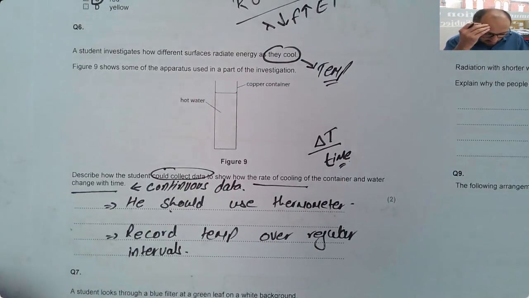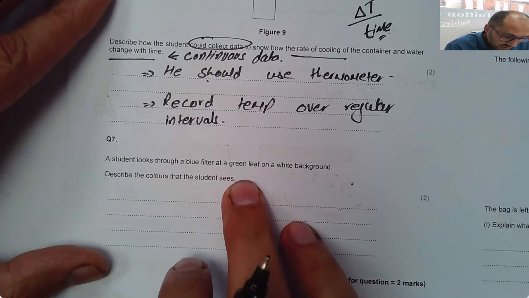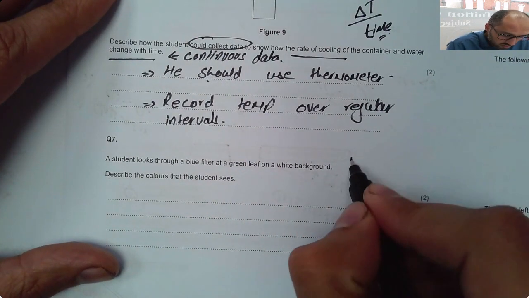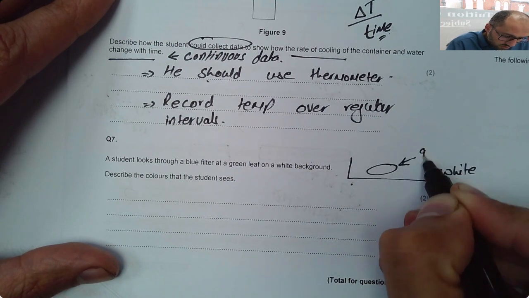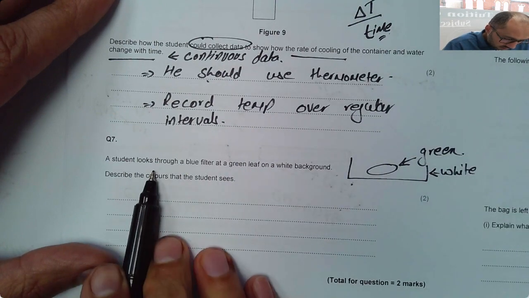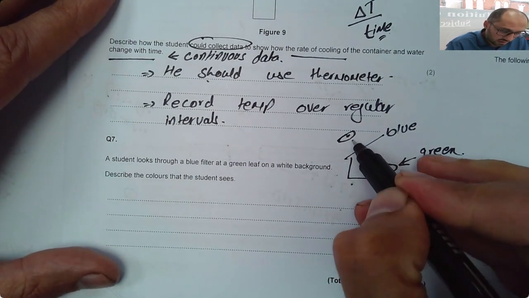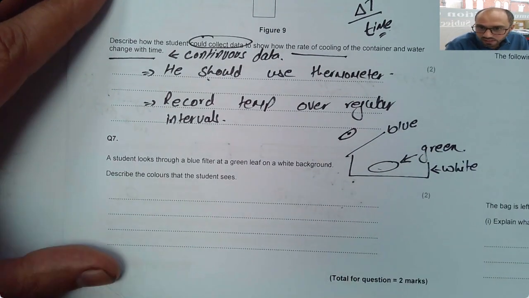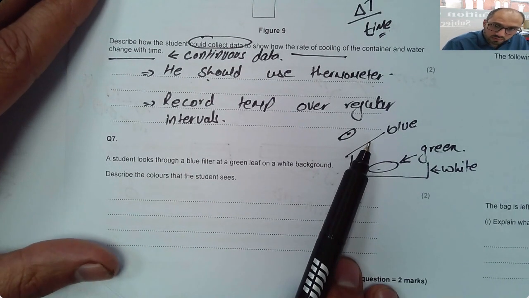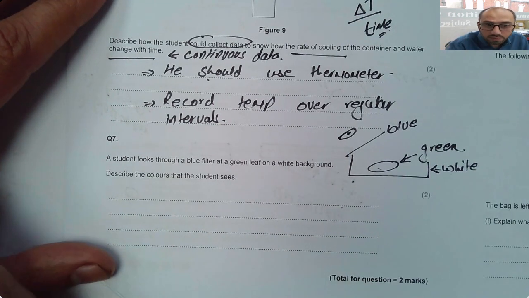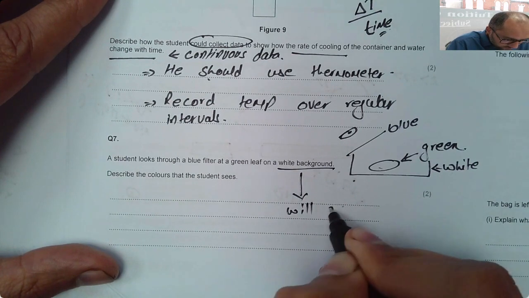Okay. Next question. A student looks through a blue filter at a green leaf on a white background. So I've got a plate here, this is white. Here is a leaf, this is green. And the filter here is blue. And here is someone who is looking at it. Now the white light will fall on the white plate. The white plate will reflect all colors, but only blue color will pass through the blue filter. So the white background will appear blue.